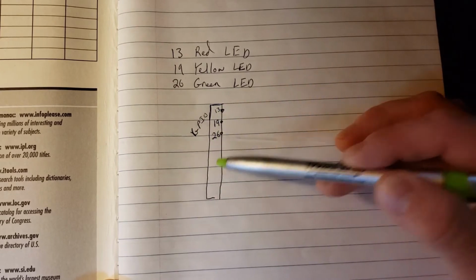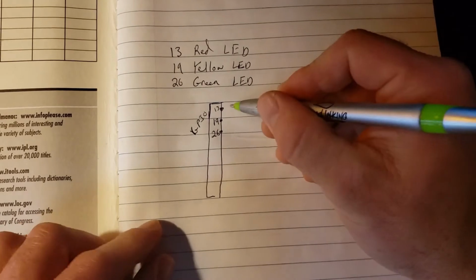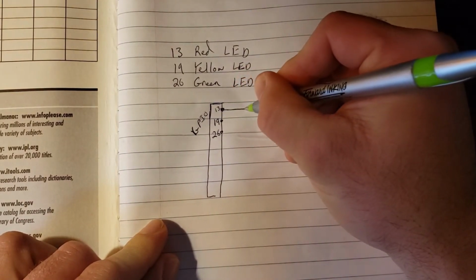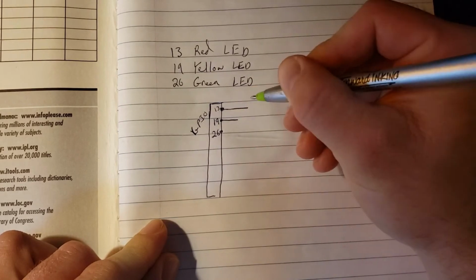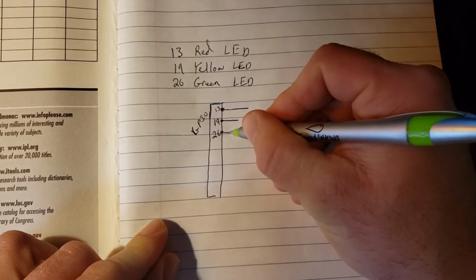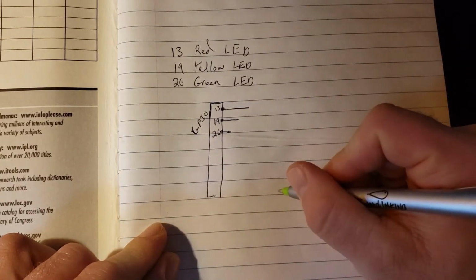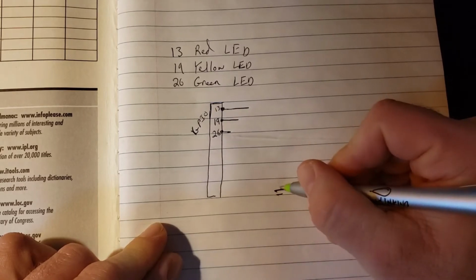This is basically a representation of our T-board there. So we have the line coming from 13, a line coming from 19, and a line coming from 26. Now we can also represent here, let's just say this is our negative side.